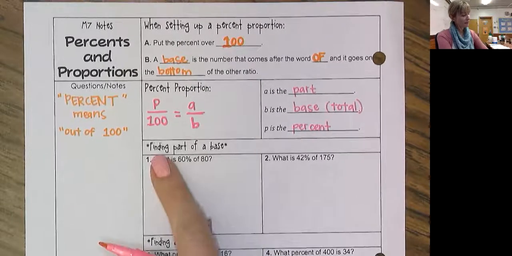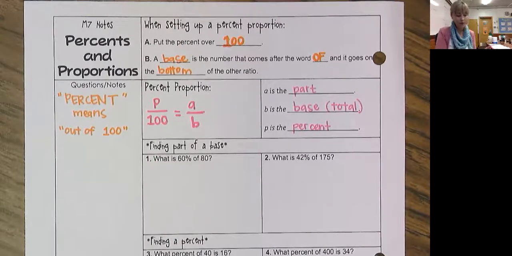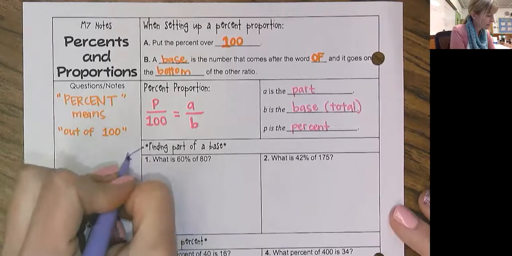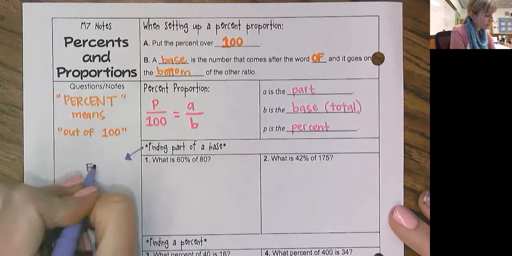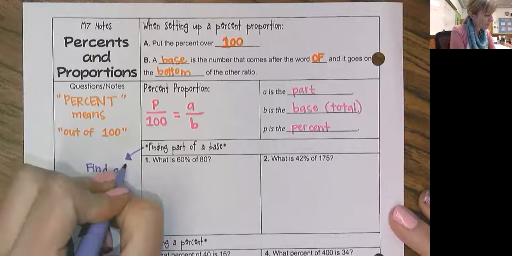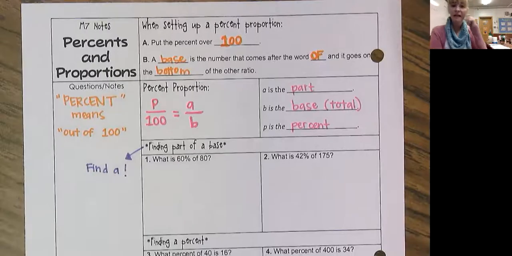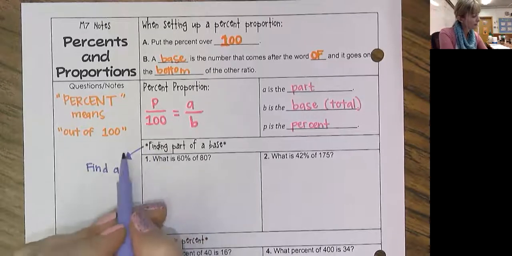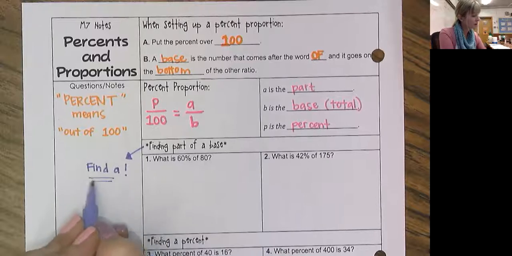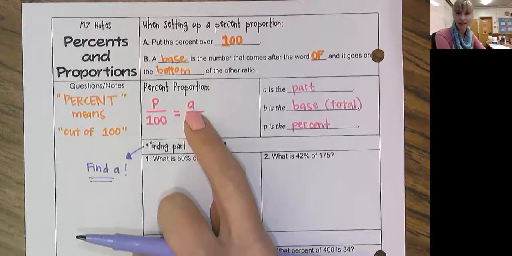All right, so let's look at just some basic examples first. So this part right here, finding part of a base, means that in this section, what we are finding, and you'll see hints like this on your Canvas quiz. It'll say, hint, this means you're finding A. Hint, this means you're finding B. It does that on the first few and then it stops doing that. But if you're finding the part of a base, that means you are finding A, which is this letter right here.